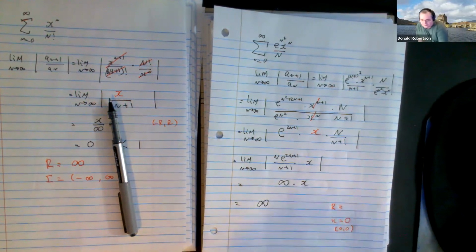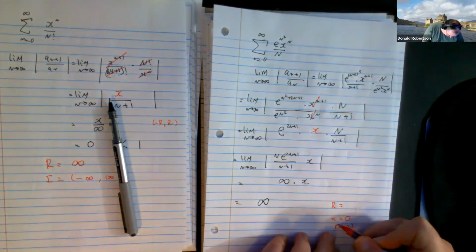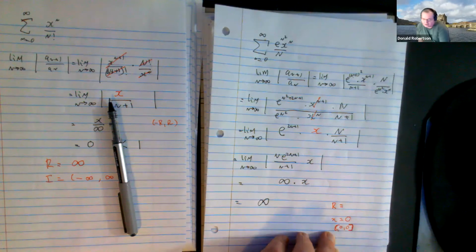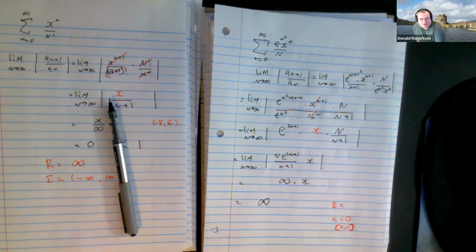Couldn't I call it 0 to 0? With a square bracket, I should say. That's a really weird thing. I would probably just say x equals 0. What do you think the radius of convergence would be in this question?